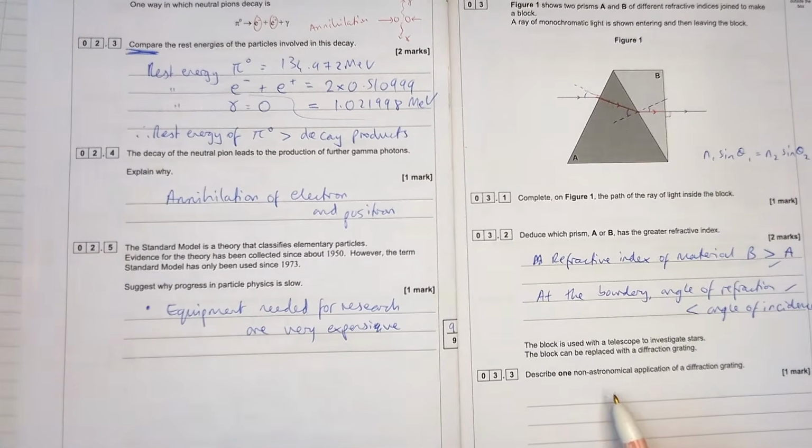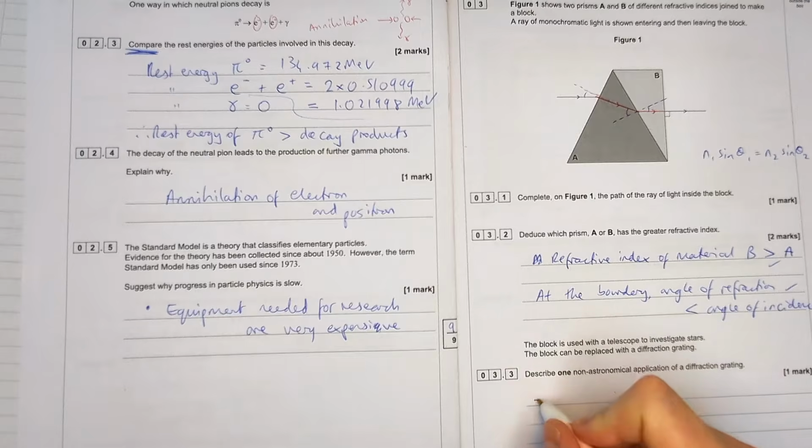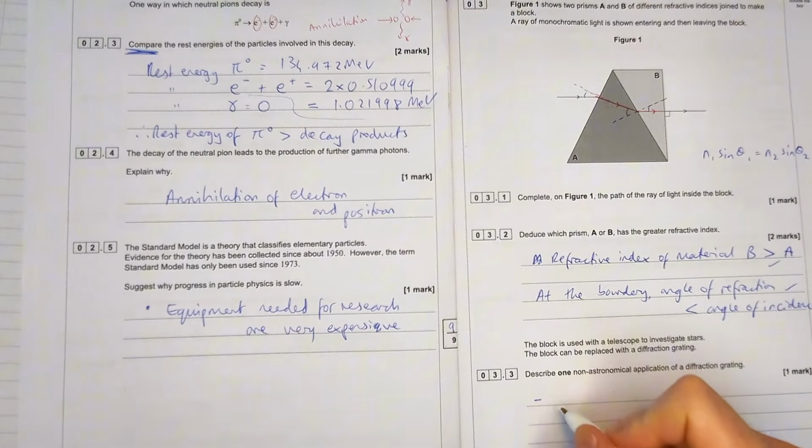Next, we've got just a recall question. So the block is often used with a telescope to investigate stars. It can be used instead with a diffraction grating. Describe one non-astronomical application of a diffraction grating. So basically means something not to do with space. So there's a few different ones the mark scheme would allow here. Probably the easiest one, the one you might come across most commonly, is with diffraction gratings, basically in chemistry, essentially.